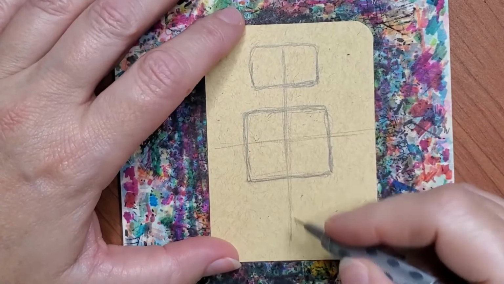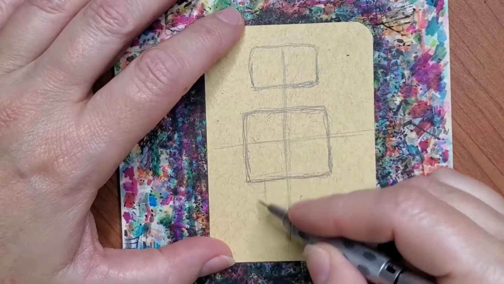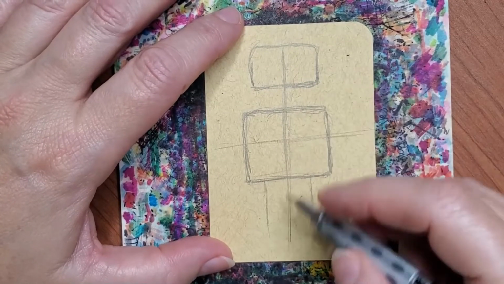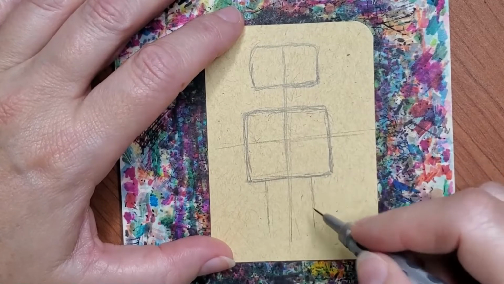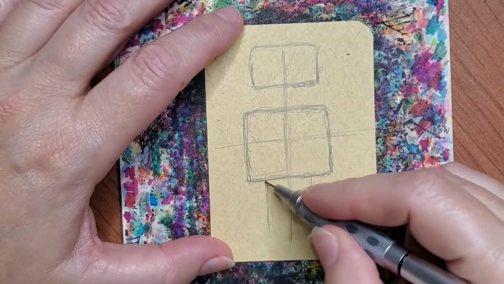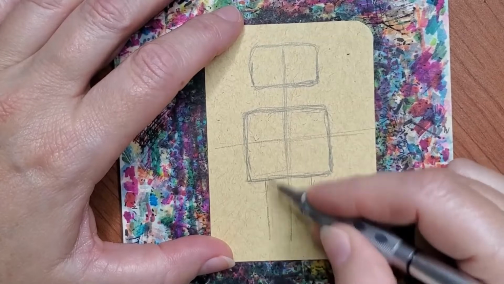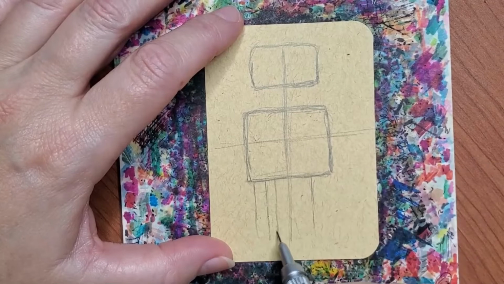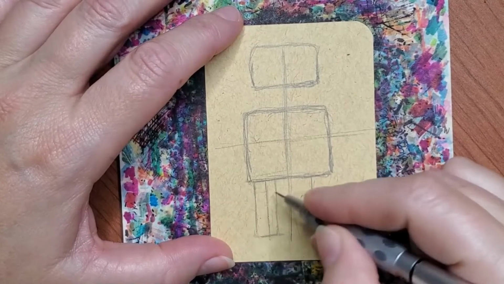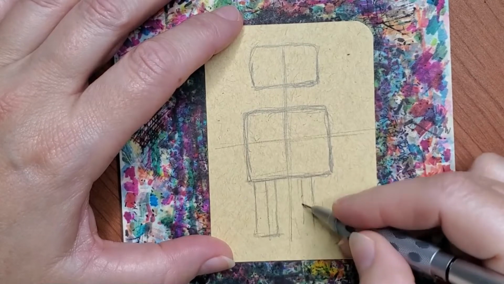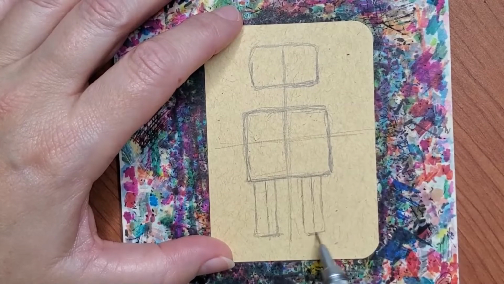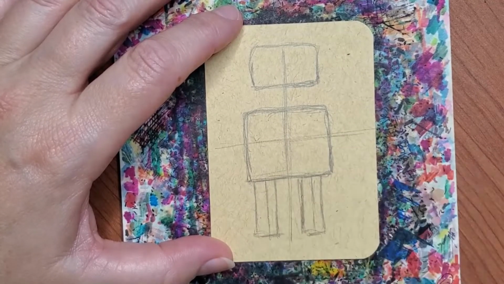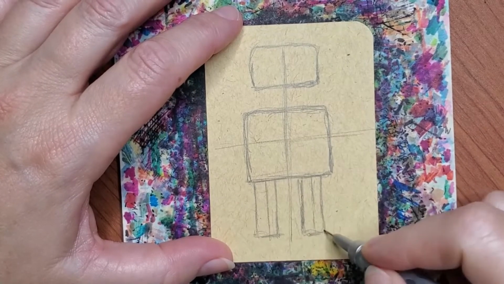And one of the things I really, really love about the artist trading cards is that it gives you a lot of opportunity to experiment and try new things. So now I want to put the legs down here. These are going to be my center points for my legs. And then I want to do lines on either side of those. And I'm just doing long rectangles right now, but I might break those up a little bit, add some different details in here.